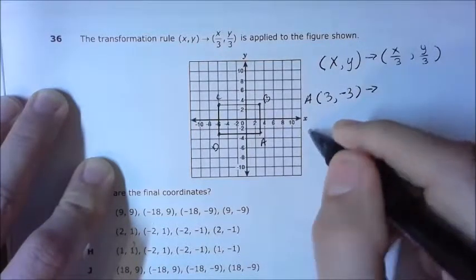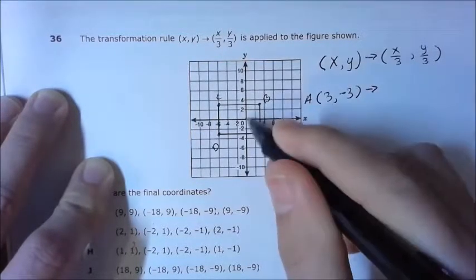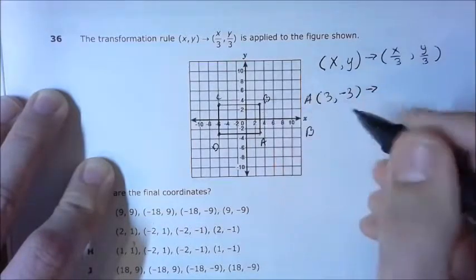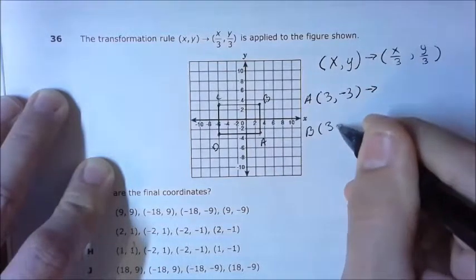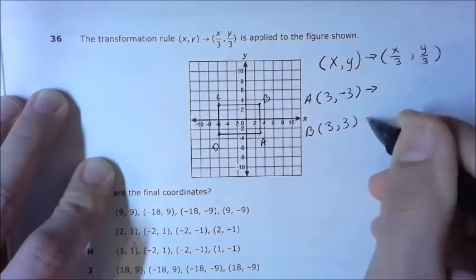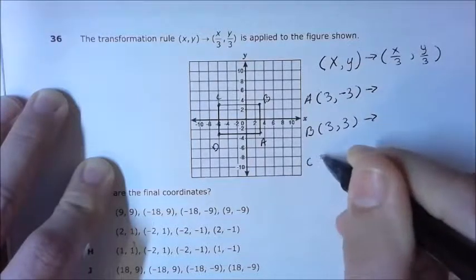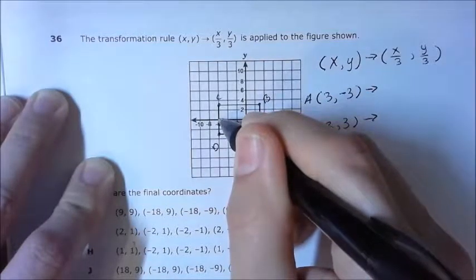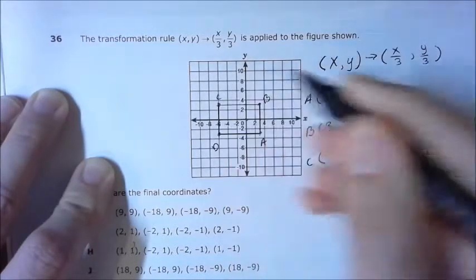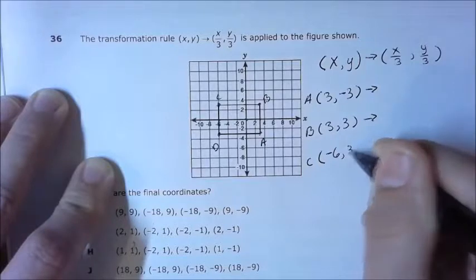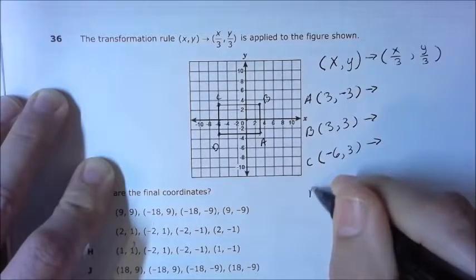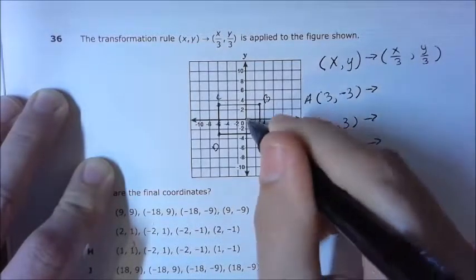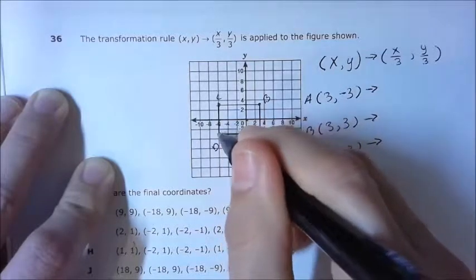So I'm going to go ahead and do my next one. I'm going to do B. So it looks like we go over 3 and up 3. So once again, we're going to have a positive 3, 3 this time. And for C, I'm going to go over negative 6 and up, looks like 3. So negative 6 and 3. And for D, I'm going to go over negative 6 and down negative 3.